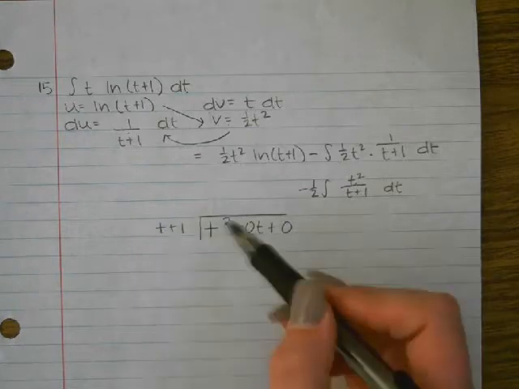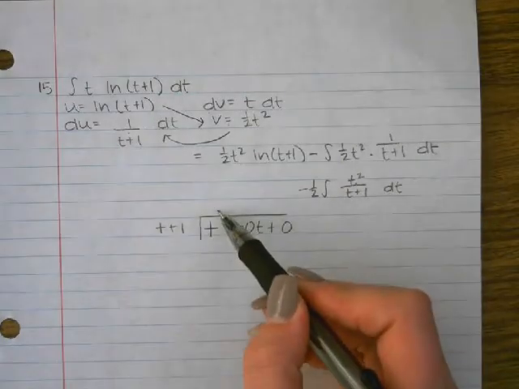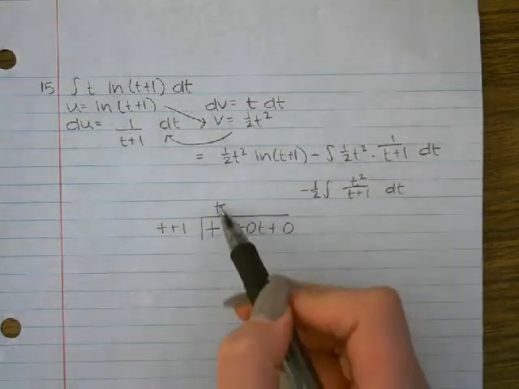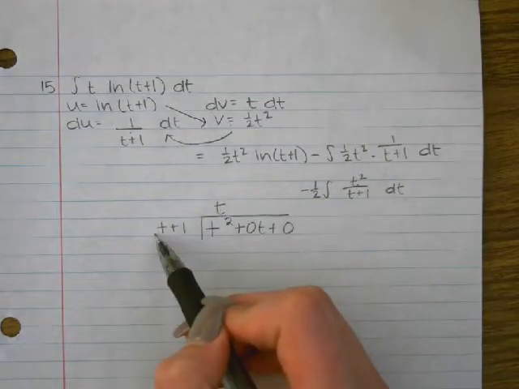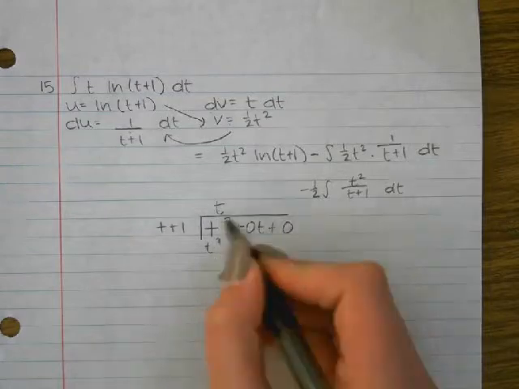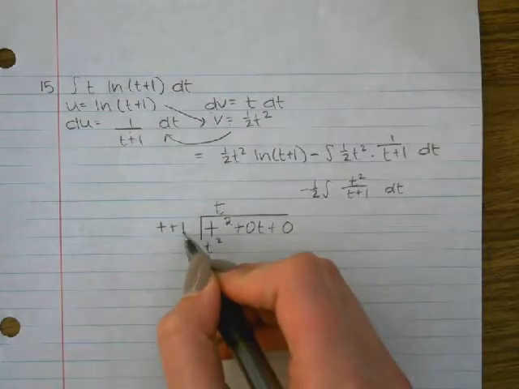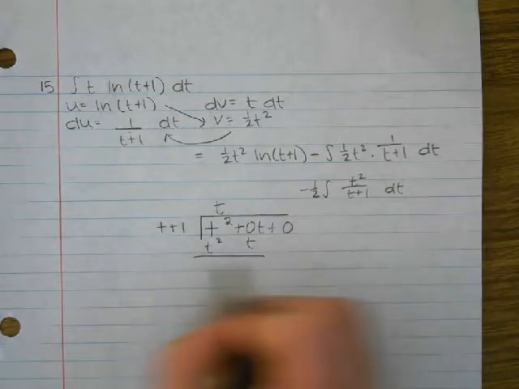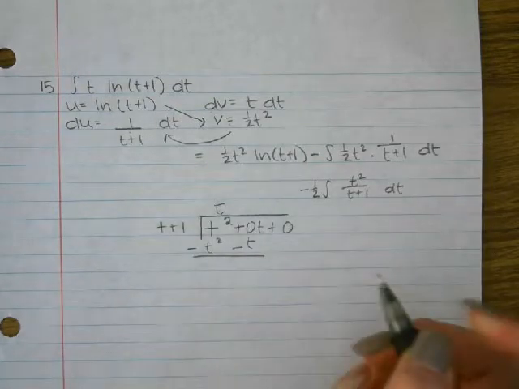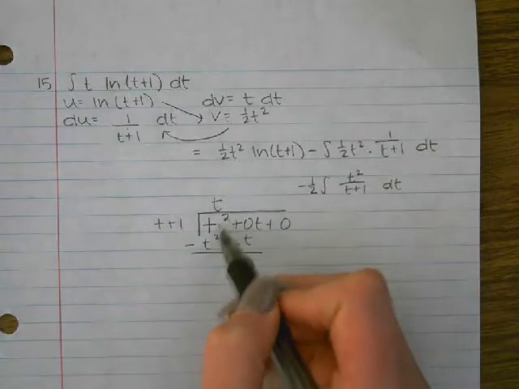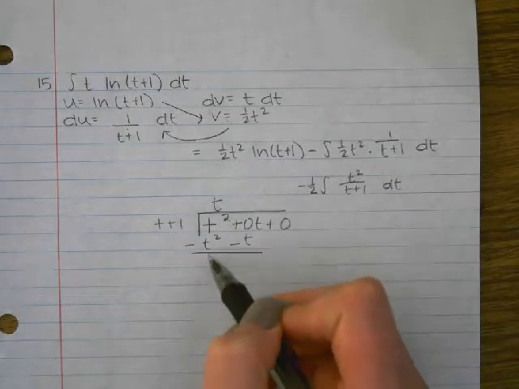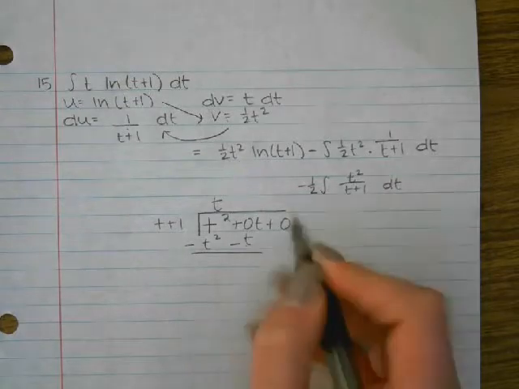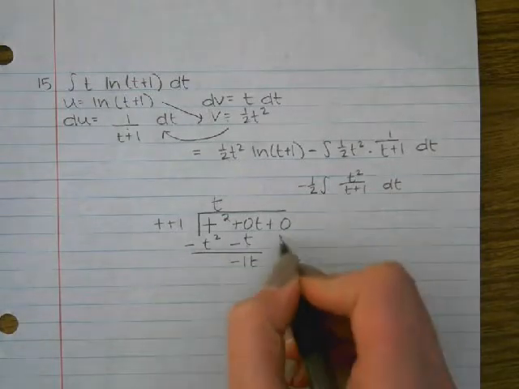So what should I put right here? T. Yep. So t times t is t squared. T times 1 is t. I line those up and then I subtract each thing. So t squared minus t squared is 0. So I got that. 0 minus 1 is negative 1t. Okay, and I drop this down.